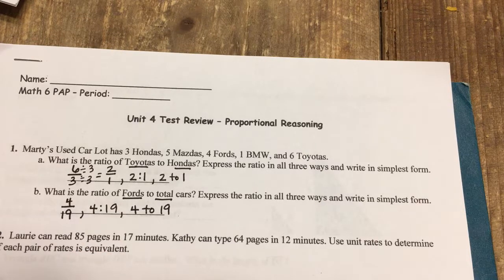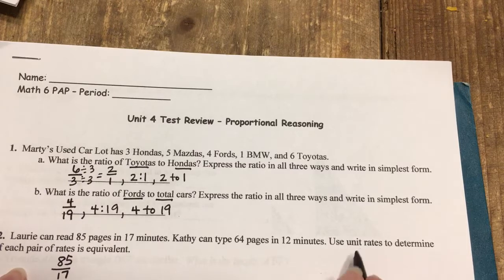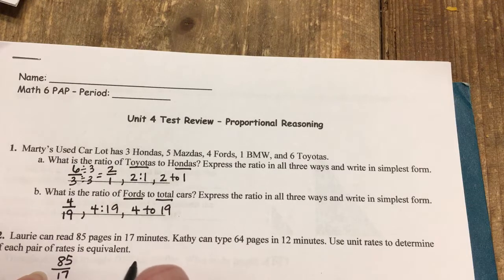All right, if I need to find a unit rate, I'm going to set that up as a fraction, but I know a unit rate has to have a 1. So I'm going to divide to find the unit rate. I'm going to divide 17, top and bottom, into 85. 17 will go into 85 5 times. So the unit rate is 5 to 1.